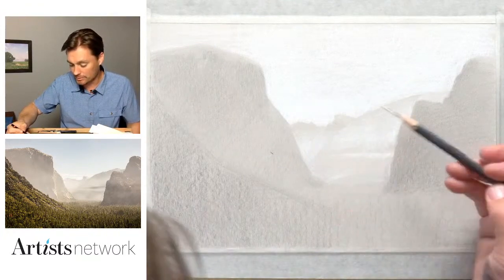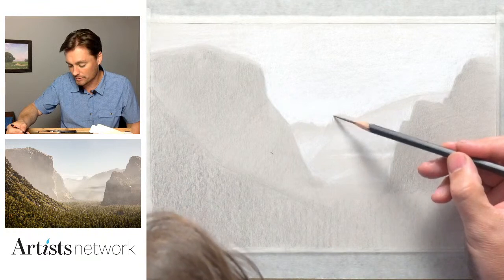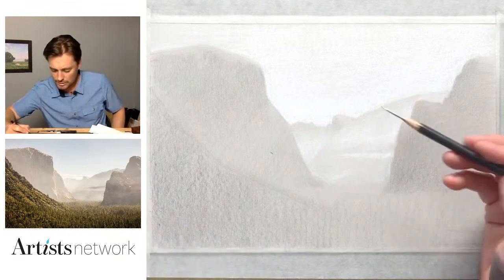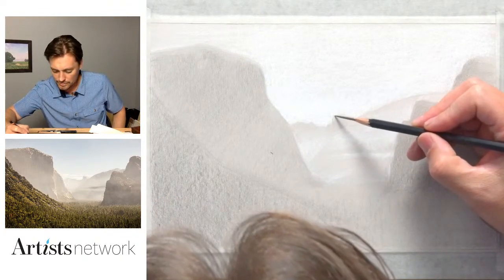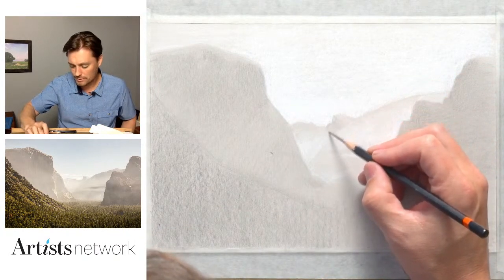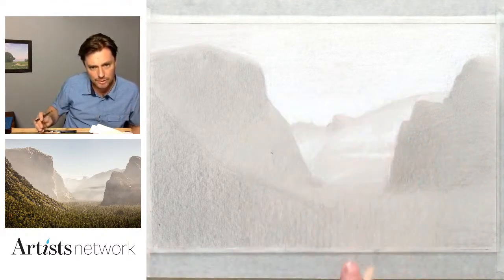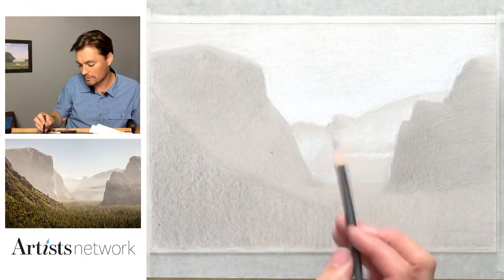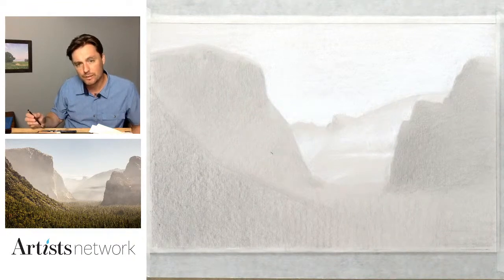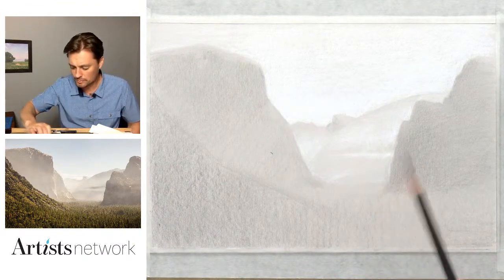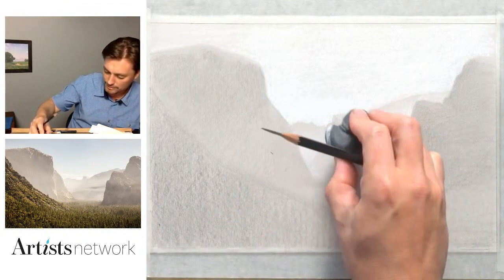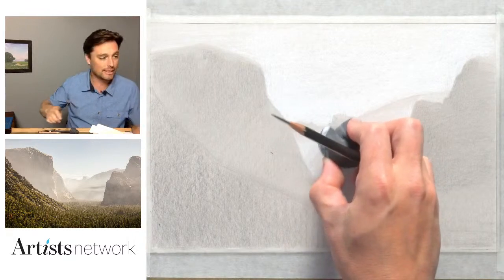All right, and now I'm going to come back in, grab the graphite here, and this is a very light touch. Just adding a little bit of sharpness to some of these forms here. But I'm not going to do that throughout this entire profile. In this case, I'm just sharpening up Half Dome so that it becomes a stronger focal point. Then kind of soften it, let it diffuse a little bit down there.